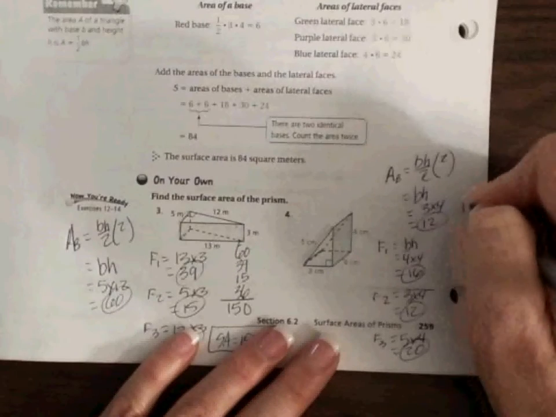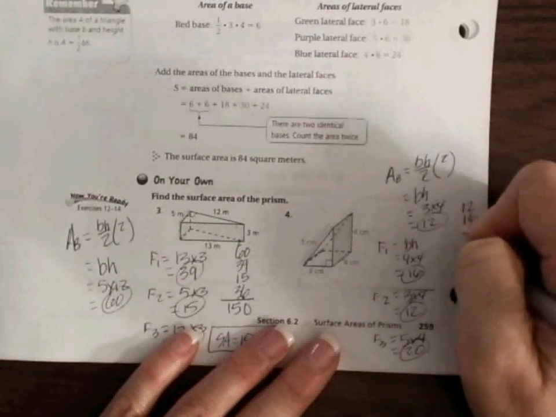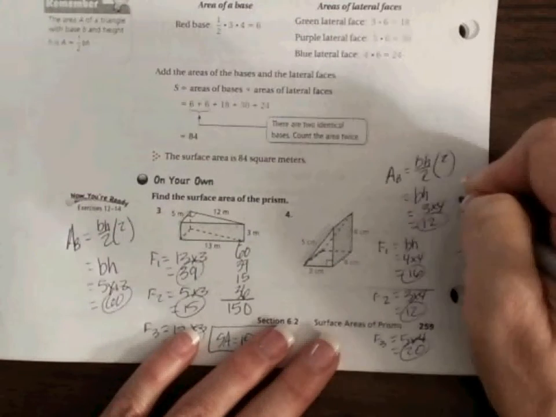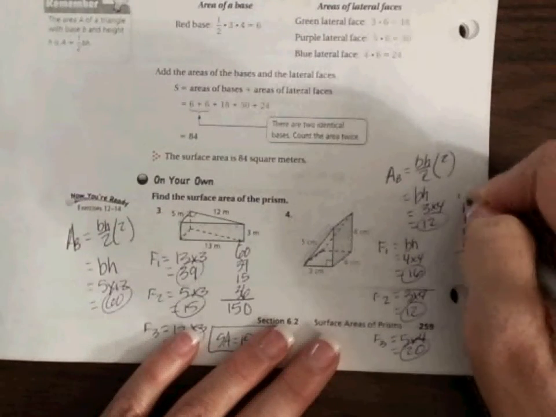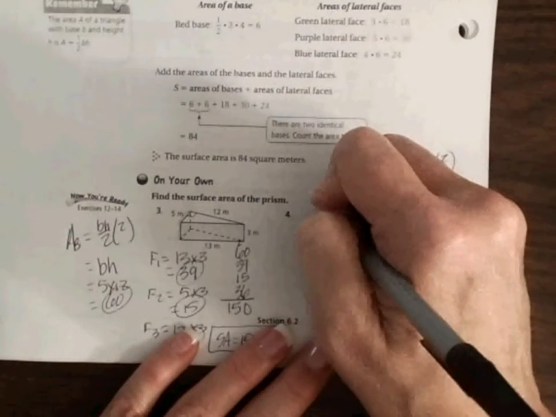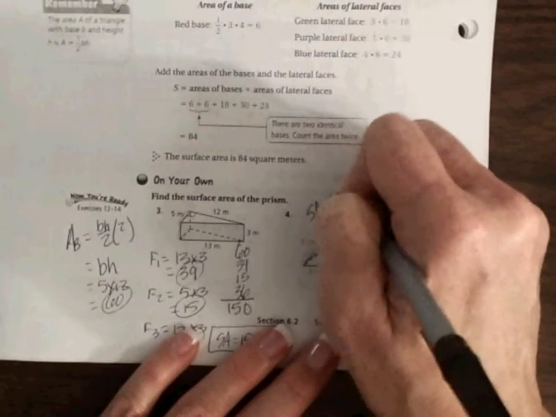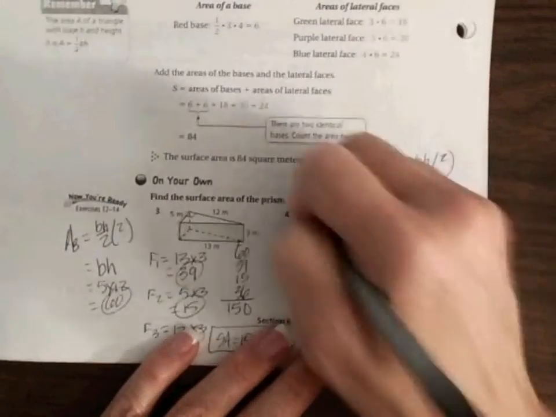Now we're going to add those things together. 6, 7, 8, 9, 10. 2, 3, 4, 5, 6. So the surface area is 60 centimeters squared for number 4.